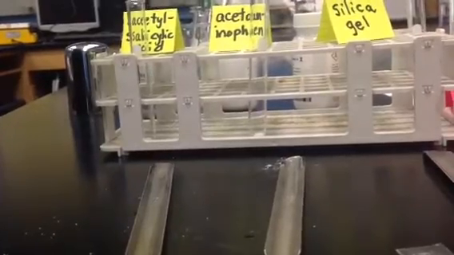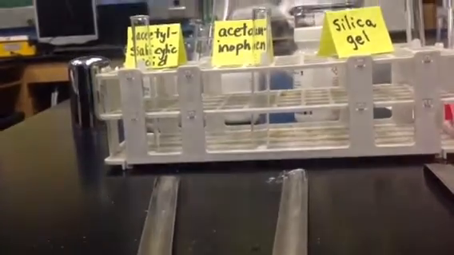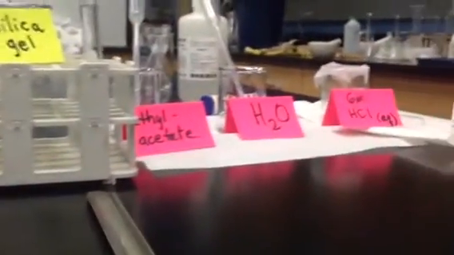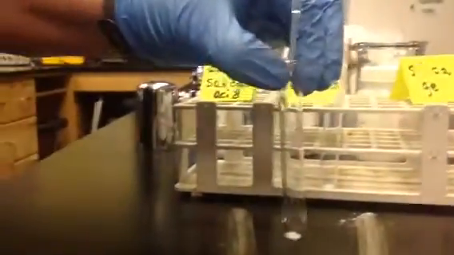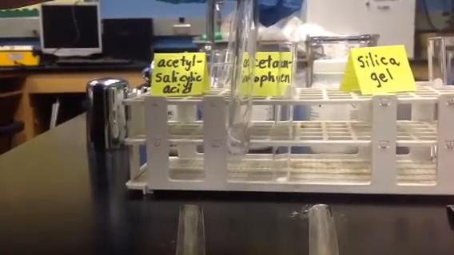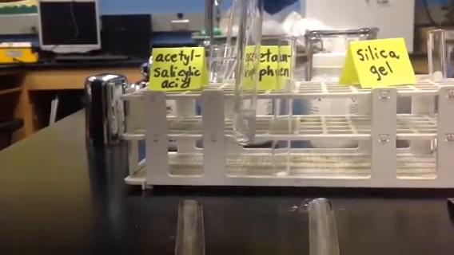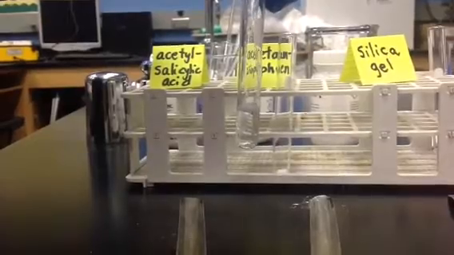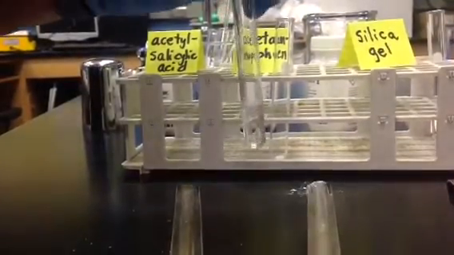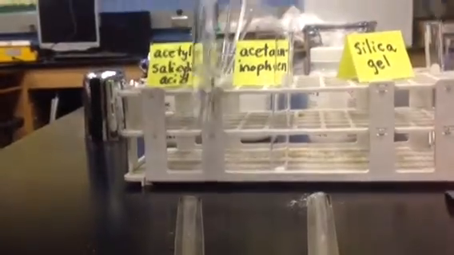And we're first going to add the sodium bicarbonate, which is a base. So I'm going to add a base to this and see if I can get it to dissolve. I added 1 milliliter of sodium bicarbonate.